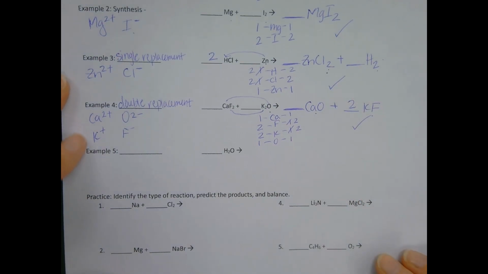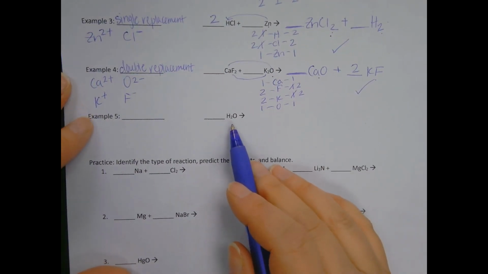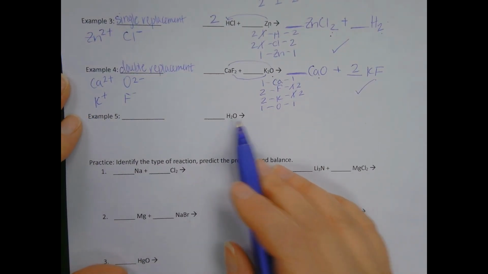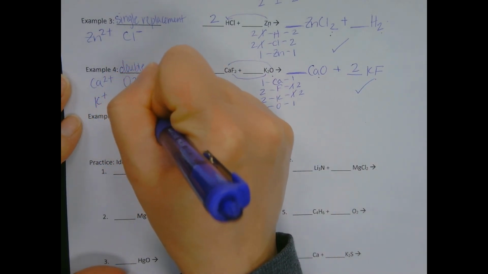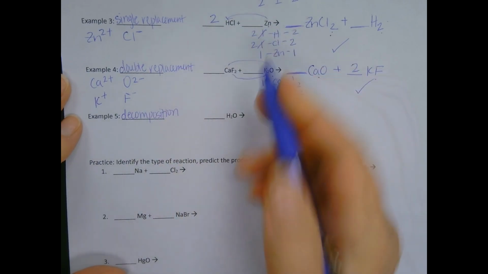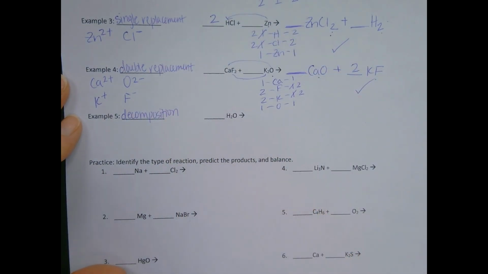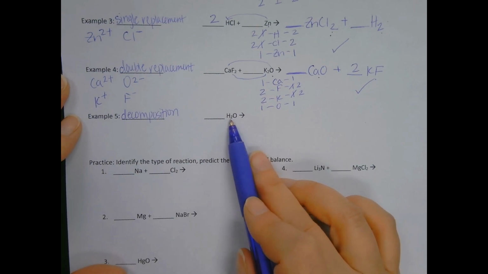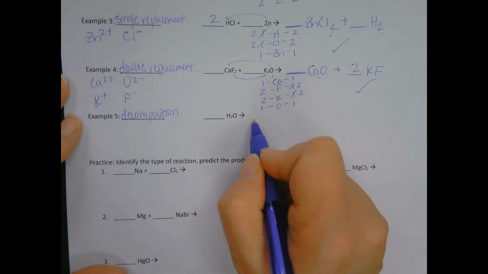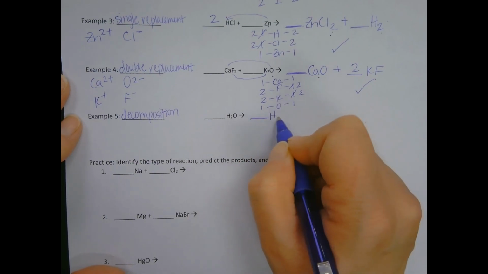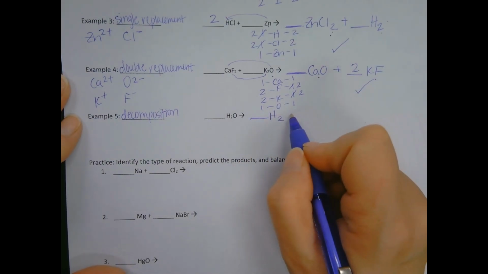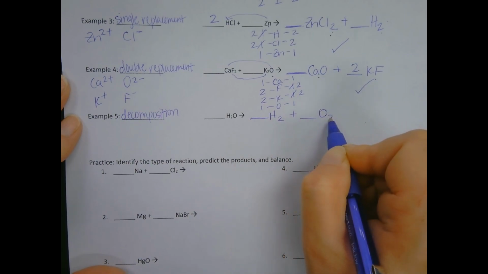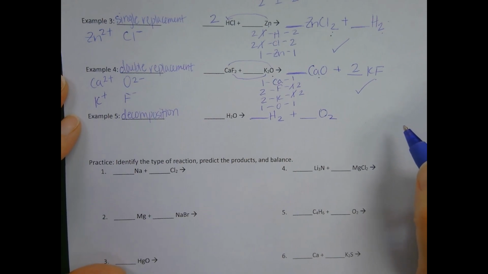Okay. All right, for the last one, there's only 1 reactant. So anytime I just have 1 reactant, it's automatically going to be decomposition, because decomposition reactions are when you have one reactant turning into 2 or more products. Okay, so water. If this breaks apart, it's going to break apart into hydrogen and oxygen. But remember, hydrogen is a diatomic molecule, so H2, and oxygen is a diatomic molecule, O2. So it's very important to remember that so you have the correct products and you can balance it correctly.